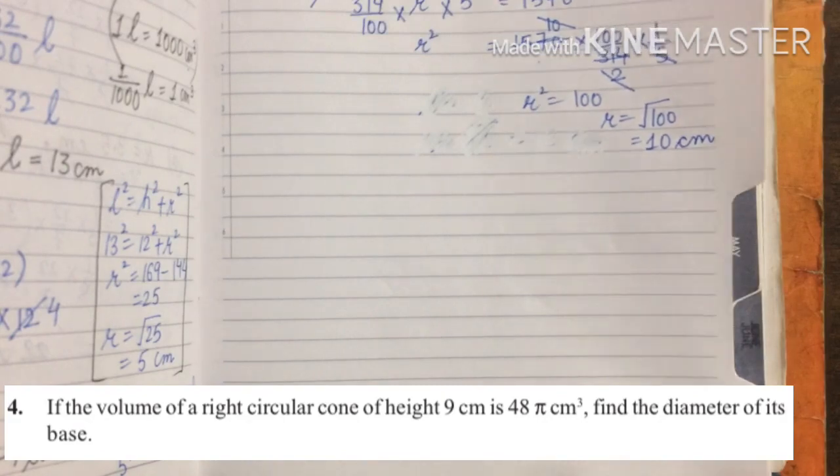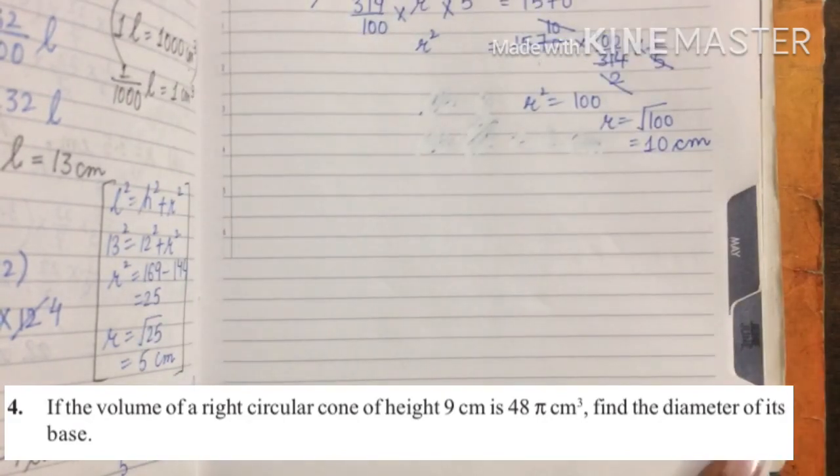Question number 4. If the volume of a right circular cone of height 9 centimeters is 48 pi centimeter cube, find the diameter of its base. Now you don't have to be confused with what this pi is. Pi is 22 by 7. The only thing is they have not simplified.